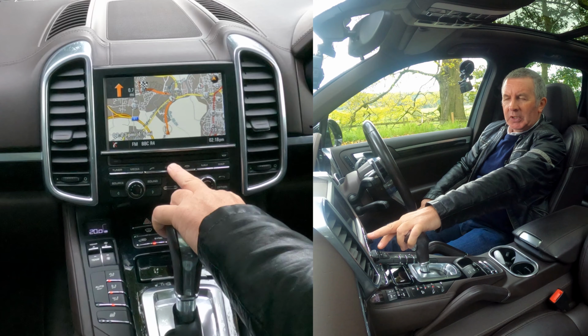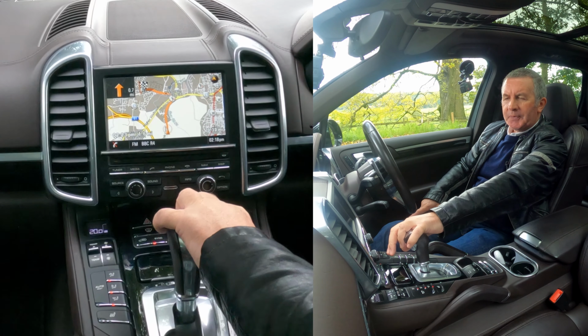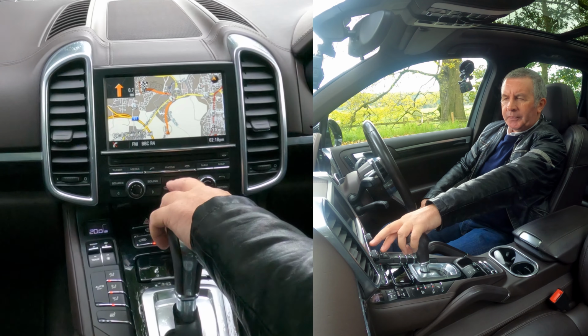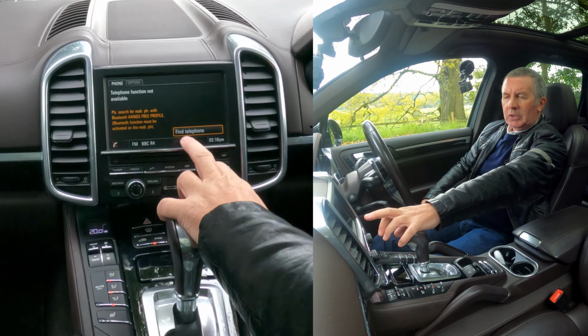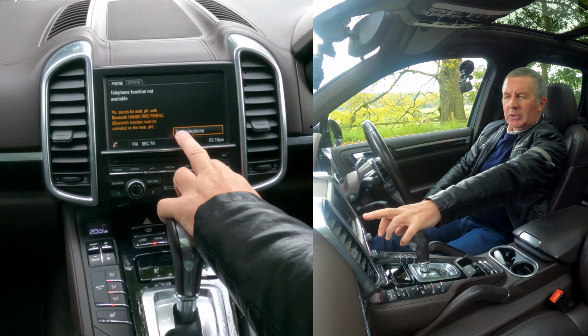Okay, I'll just show you how to delete a mobile from the Bluetooth audio system in this 2015 Porsche Cayenne. So from any system, you've got phone there. If we go to phone, it says find telephone. You've also got options on the right hand side and Bluetooth settings. So we want Bluetooth settings. We click this button for Bluetooth settings.